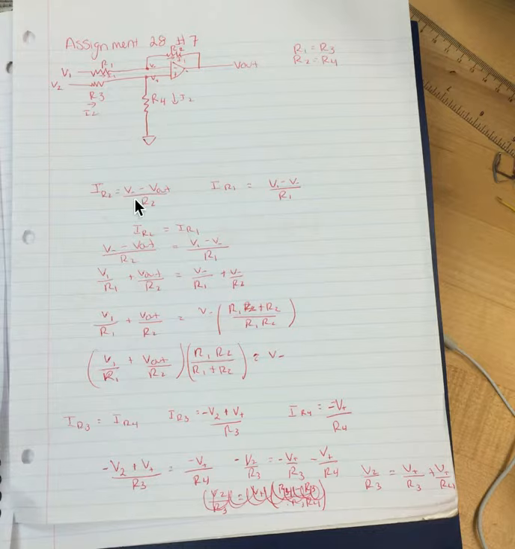So through R2, it's V minus V out over R2, and for R1, it's V1 minus V minus over R1. And so because these are equal, you can set them equal to each other, and I solved for V minus. So I had V1 over R1 plus V out over R2, all times R1 R2 over R1 plus R2, is equal to V minus.